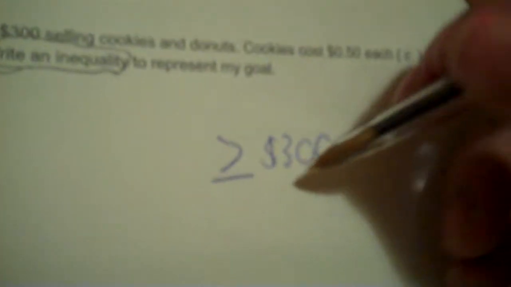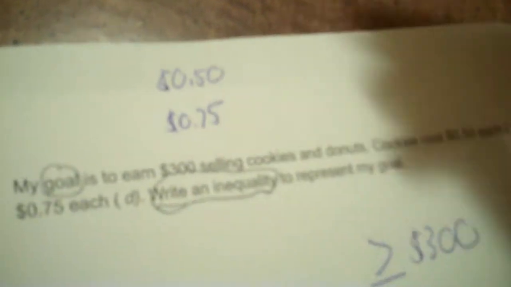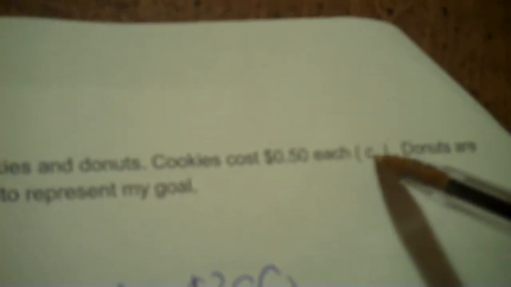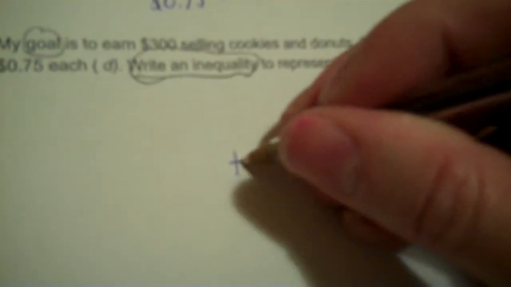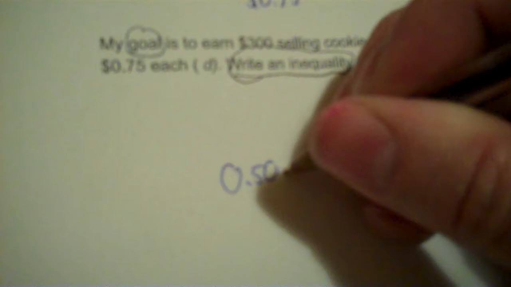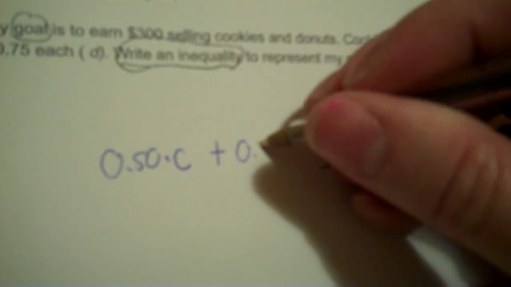What is the goal? 300. Now, what are two money amounts that are going to help me get to 300? Well, I see two of them. I see the 50 cents and I see 75 cents. You're going to want to write those down. Now, if I just sell one of them, that is not going to meet the goal. They have to come in multiples. So 50 cents is multiplied by C, and then 75 cents by D. So you write a plus sign down, so you're going to be selling 50 cents times C plus 75 cents times D, and then you leave it. That's your answer.